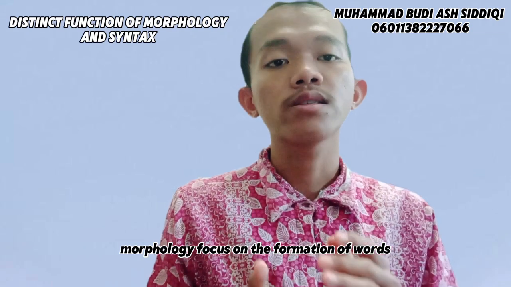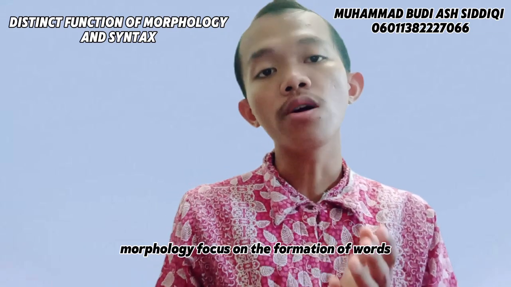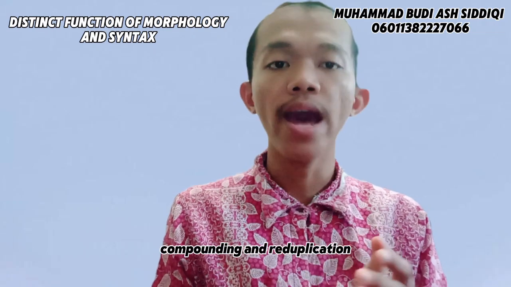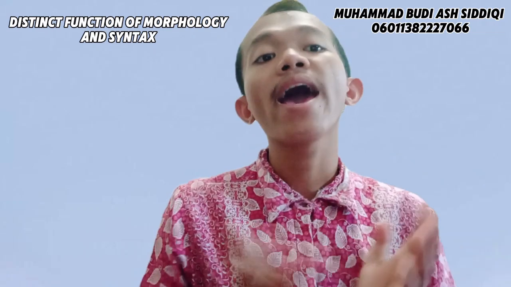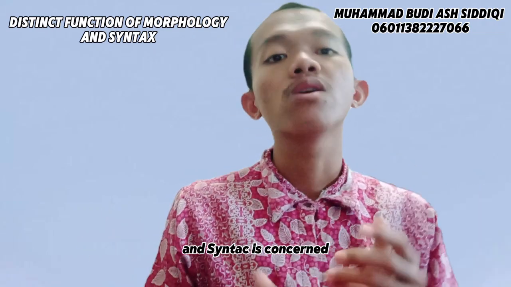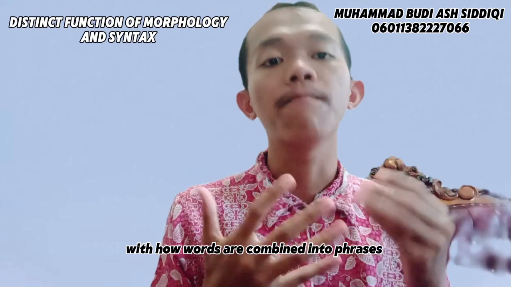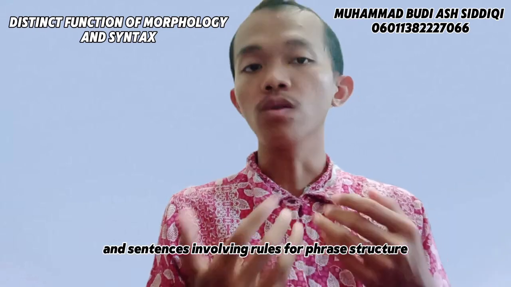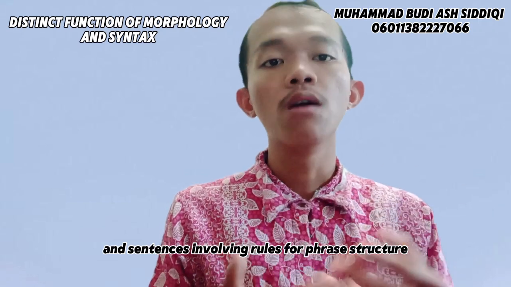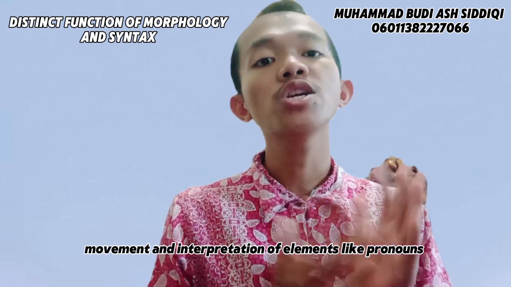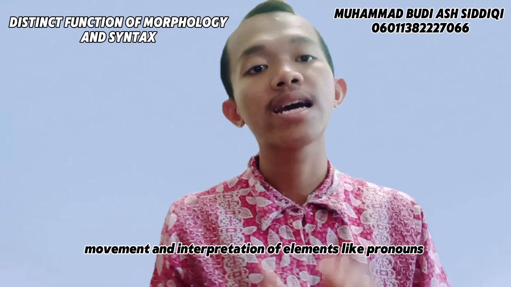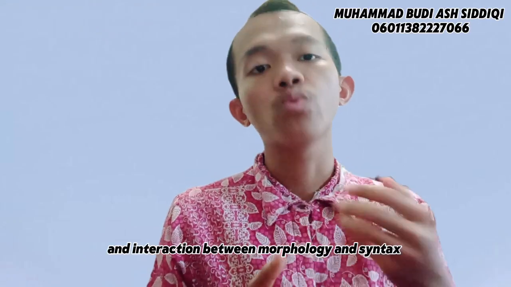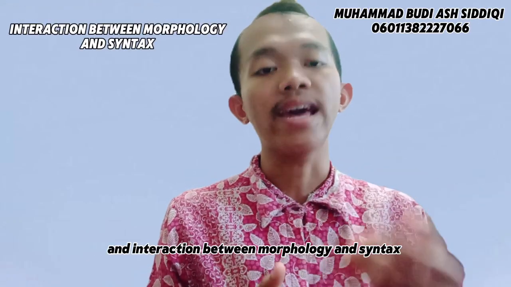Morphology focuses on the formation of words through processes like affixation, compounding, and reduplication. And syntax is concerned with how words are combined into phrases and sentences, involving rules for phrase structure, movement, and interpretation of elements like pronouns. Alright, and interaction between morphology and syntax.